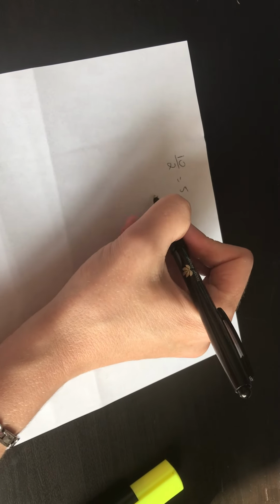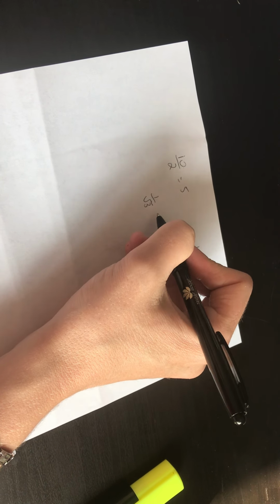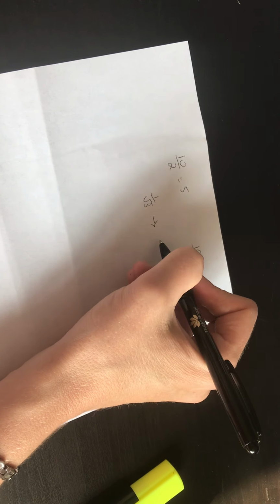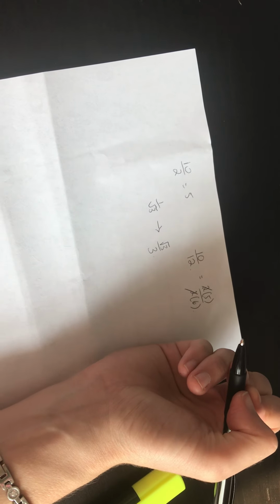Or there was a thing where we rewrote the number 1 over root 3. So that's 1 divided by root 3. But when you look at your calculator and press equals, if you type that in and press equals, it turns it to this. They're the same thing. They're just written slightly differently.